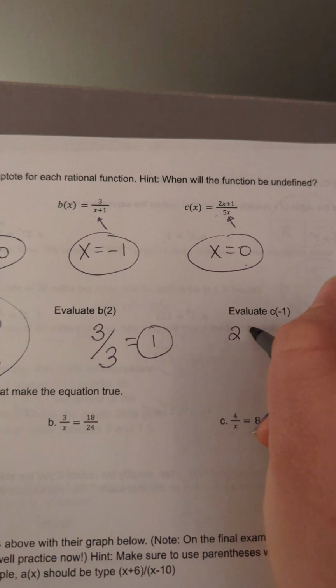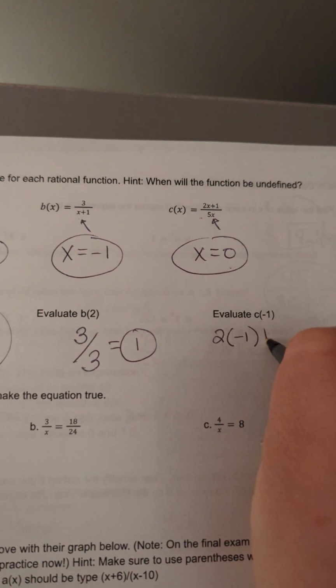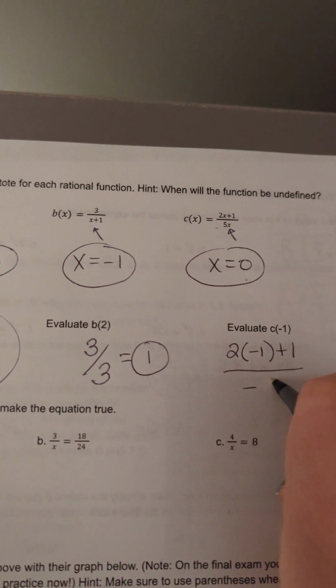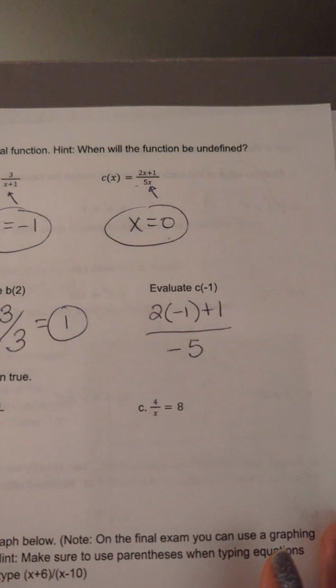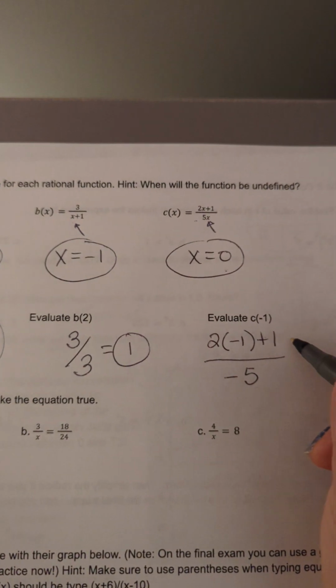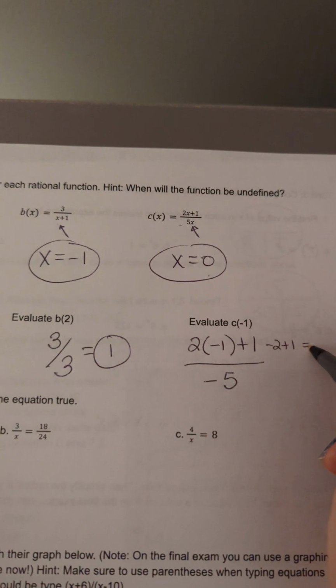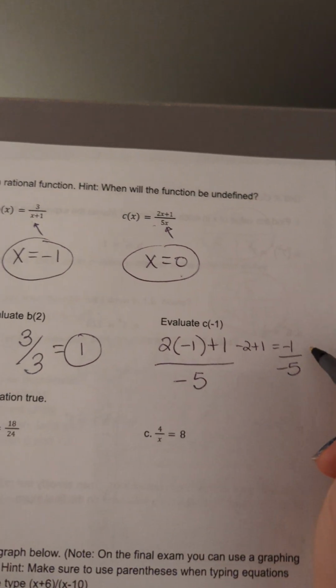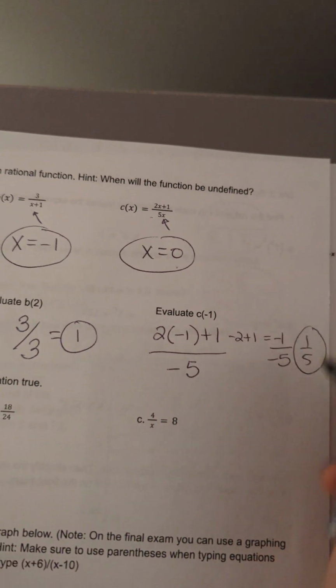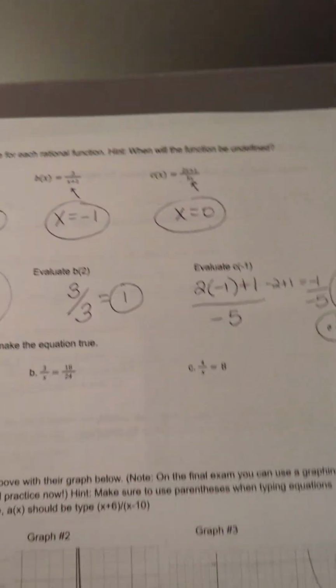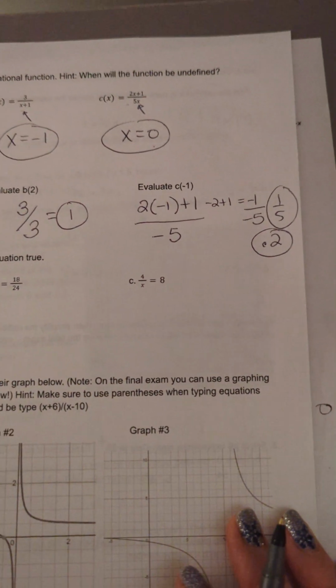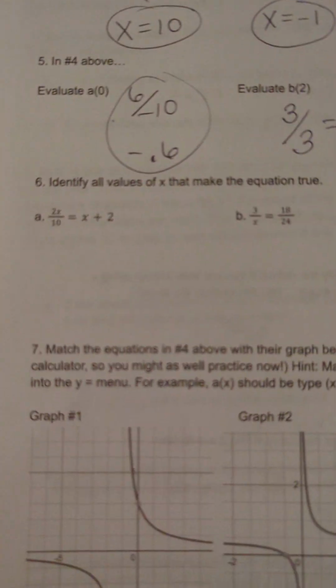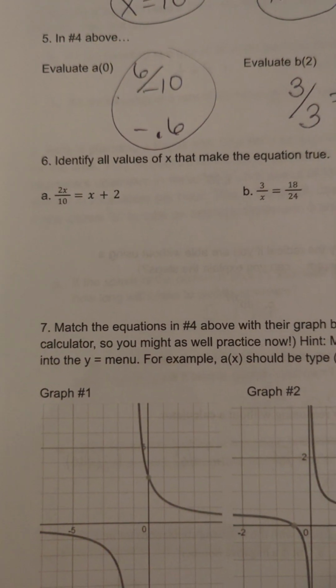And let's see, 2 times -1 plus 1 over -5. When I plug in -1, -2 plus 1 is -1 over -5 is positive 1/5. Or if you did it on a calculator, you might have gotten 0.2 as your answer. All right, so this is very important to be able to evaluate.